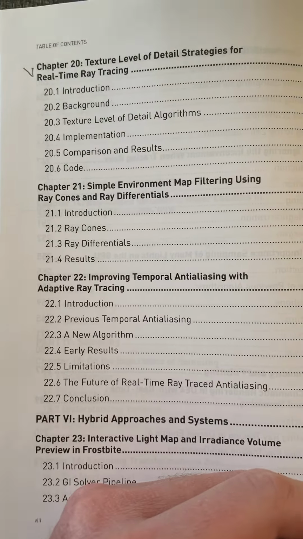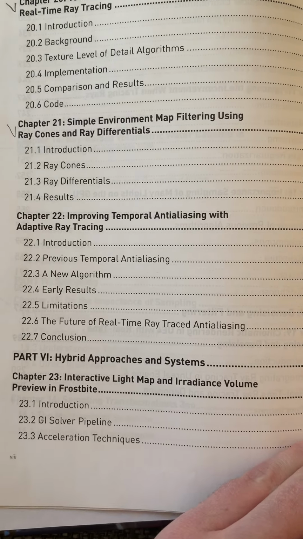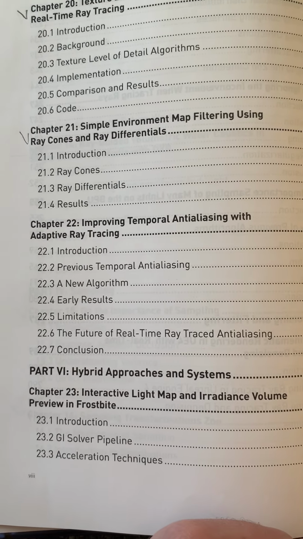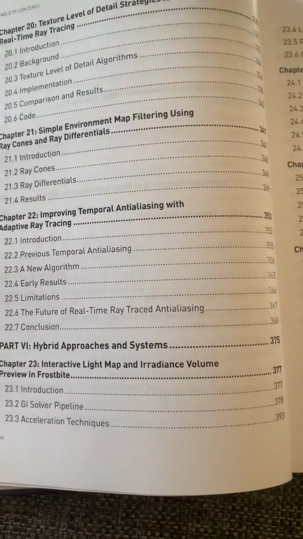And I believe in chapter 21 they apply that ray cones approach from chapter 20, how to use some filtering in practice, to sample from an environment map. And chapter 22, I believe, is about when some anti-aliasing techniques fail in some cases because they don't have all information, some disocclusion. We can use ray tracing to fix those edge cases, and it's about how to do this.